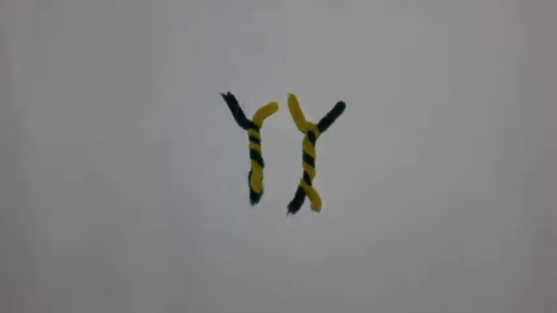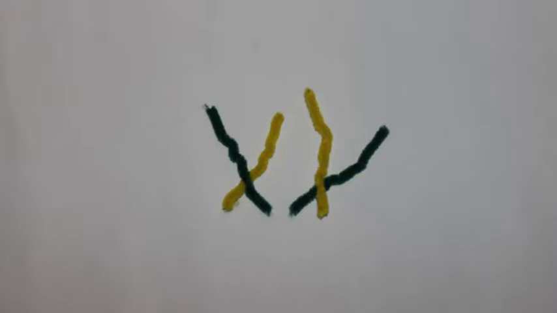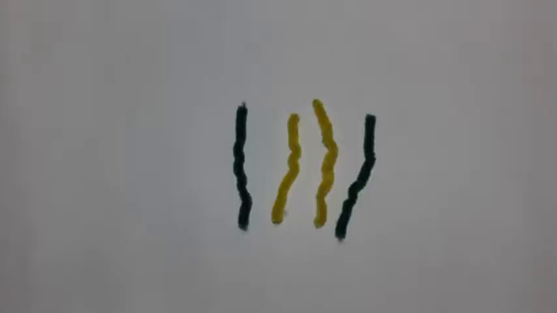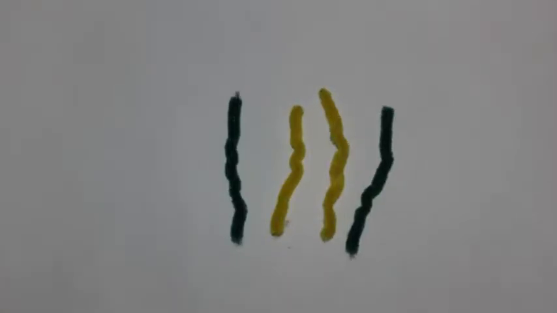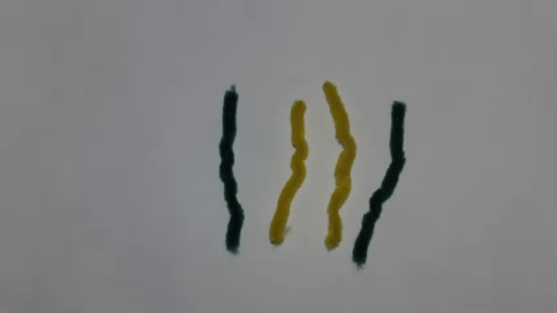Once again, the DNA unwinds, and we have two pieces of DNA made up of light nitrogen and heavy nitrogen. When the unwinding is complete, we see that we have two strands of the original DNA in green and two strands of the synthesized DNA in yellow.